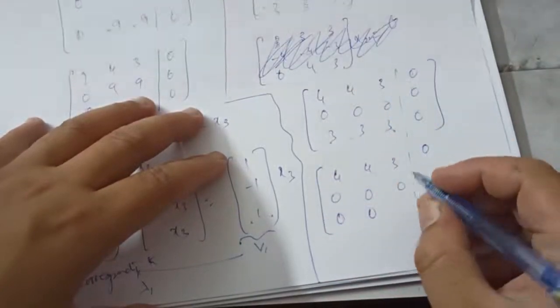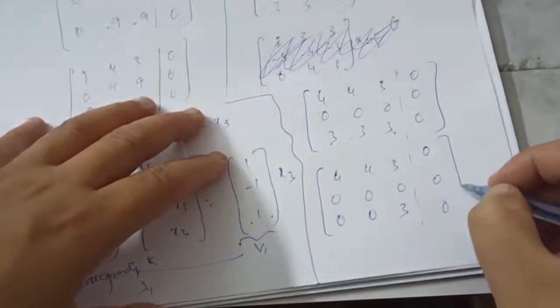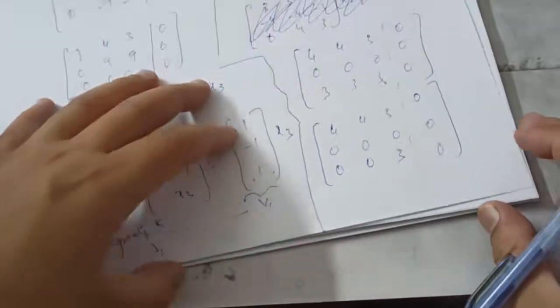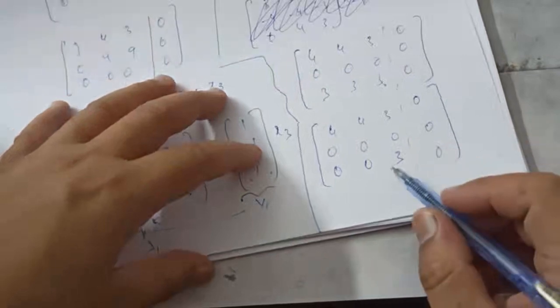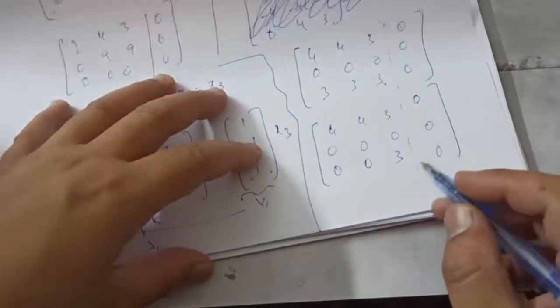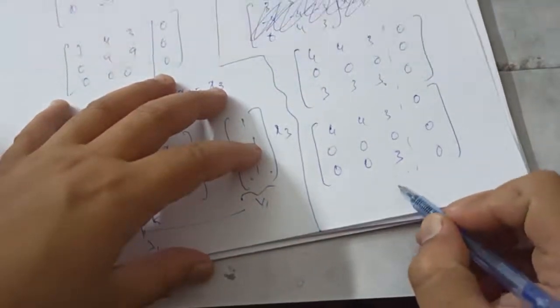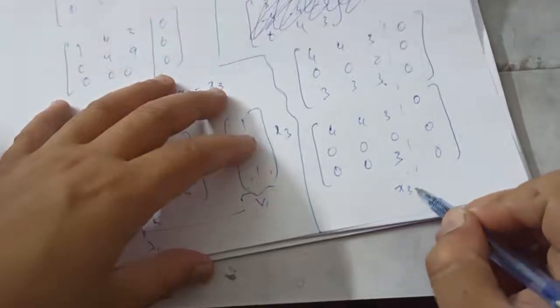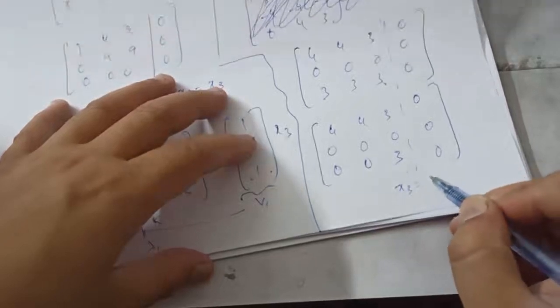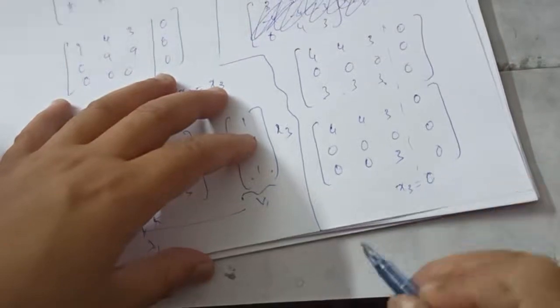So 12 minus 9 is actually 3. We can see here that my point x3 is 0, right?